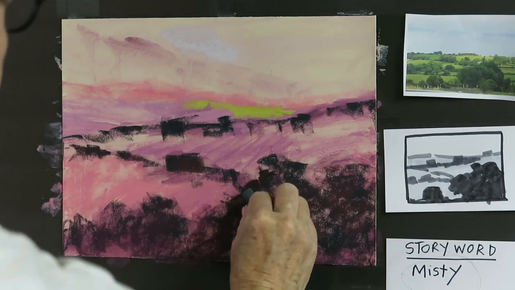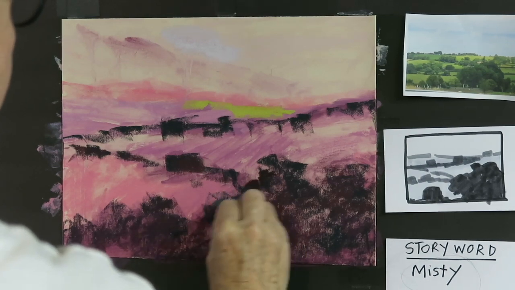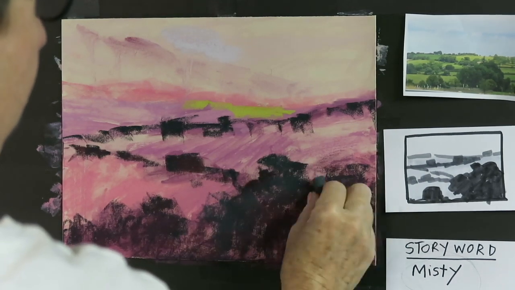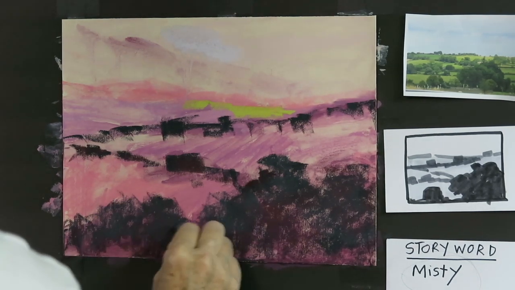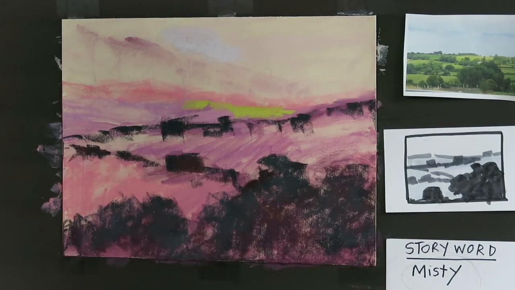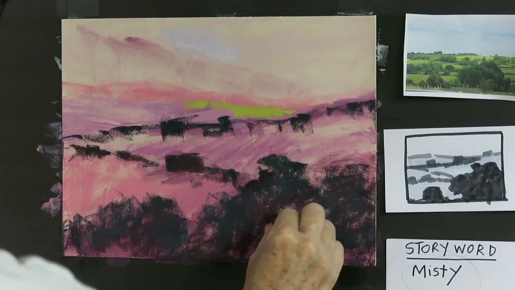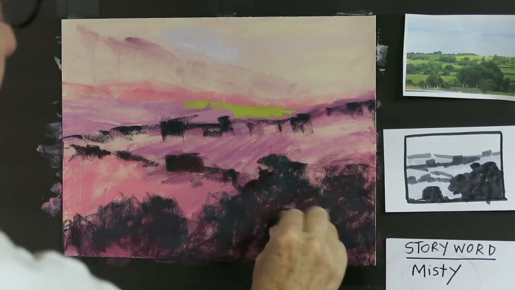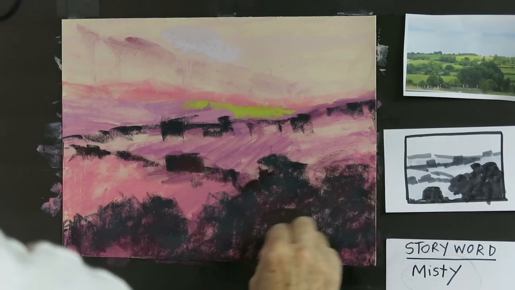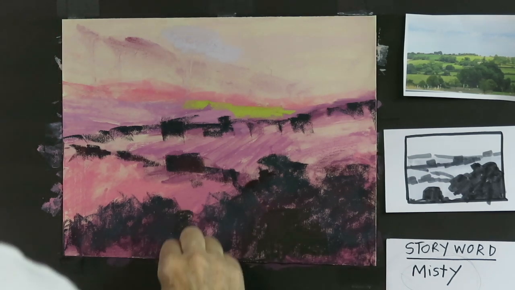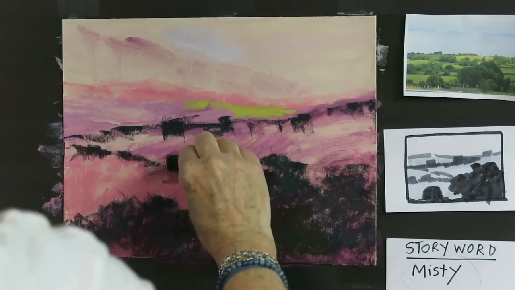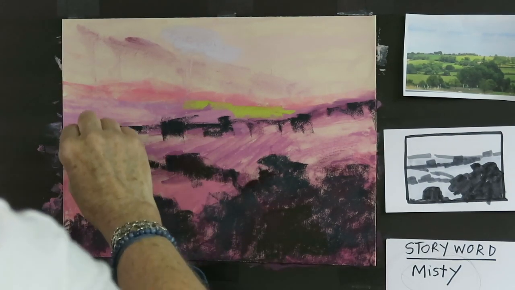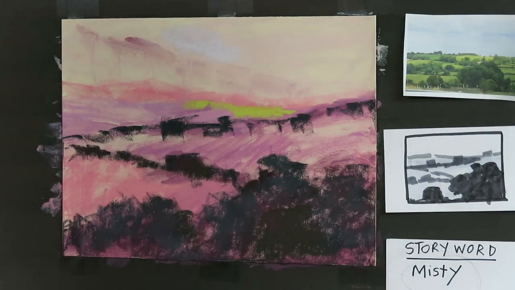Finally, I'm going to add some green, because after all, these trees are green. Excuse me. And the trees in the foreground are really a collection of trees or bushes. It's not just one bush. They're actually treetops. But I can make them into bushes if I choose, because remember, I have an artistic license and I'm not afraid to use it.